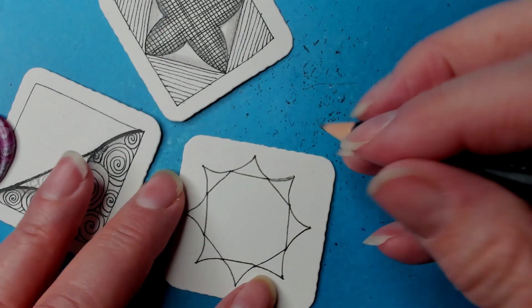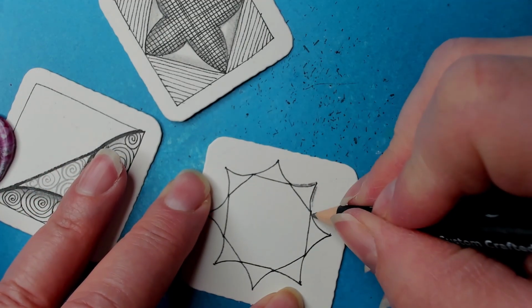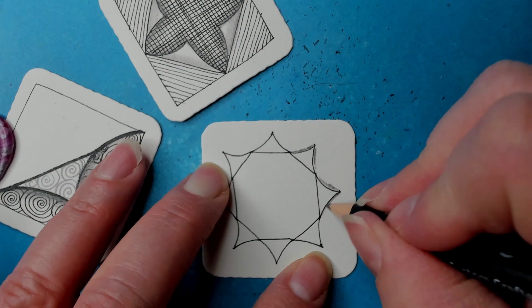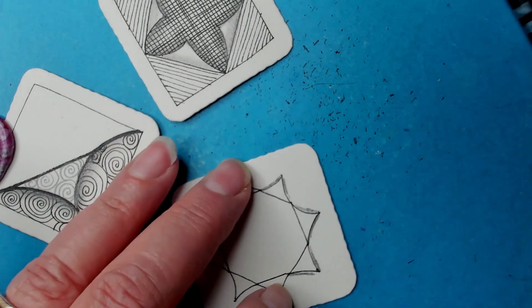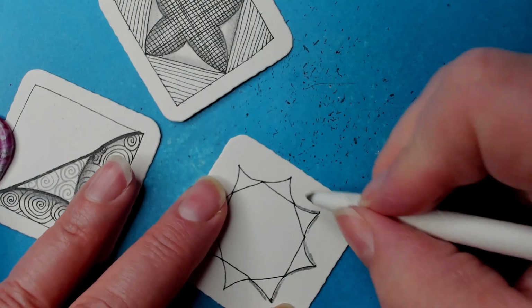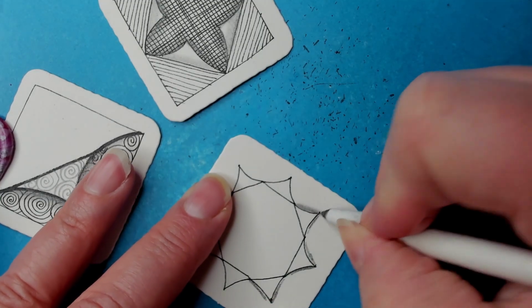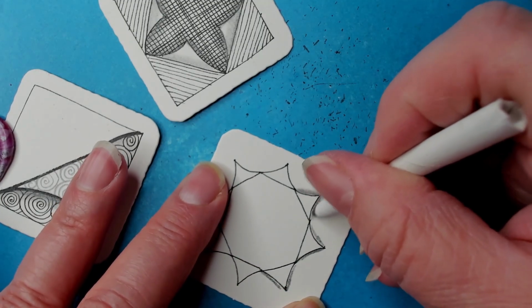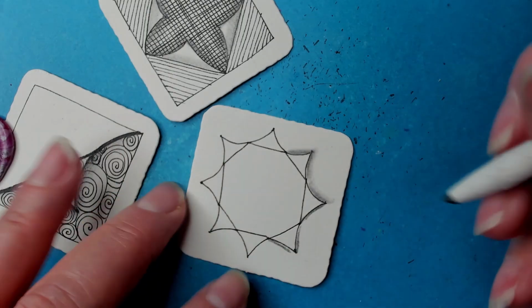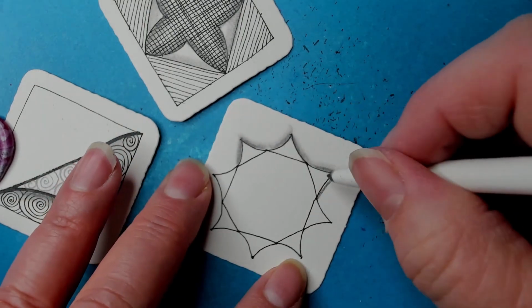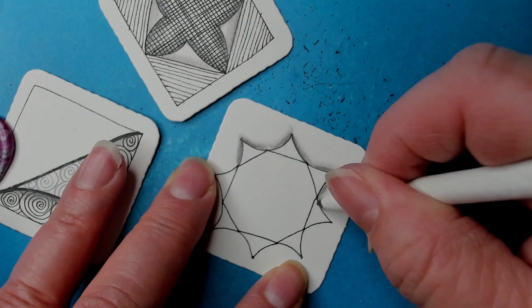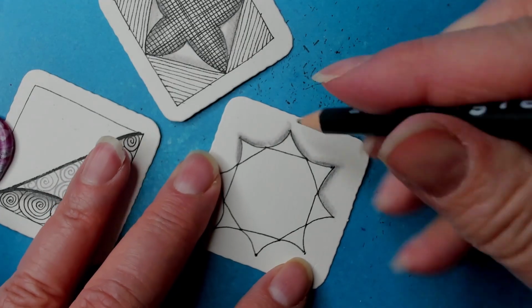Now, some shading on the outsides. It might be more effective if you go with a light source and all of that, but we're not going to do that. I'm just going to do the outsides. Maybe a little of the inside. I don't know. We'll see.